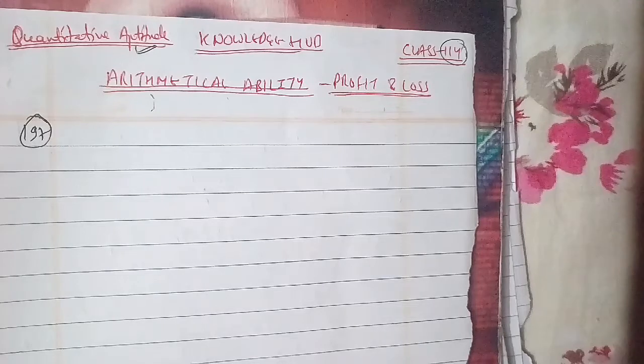For each of these questions, given the two statements numbered 1 and 2, we have to decide whether the data provided in the statements are sufficient to answer the question. And you have to read both the statements as well.